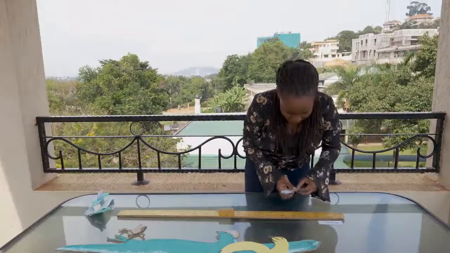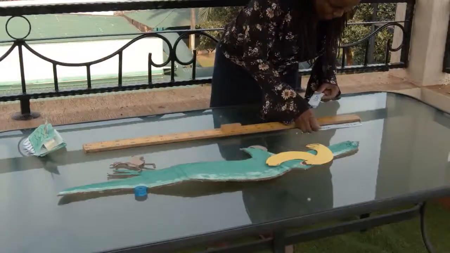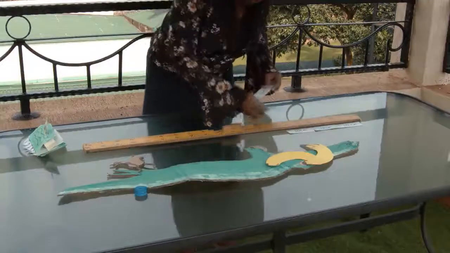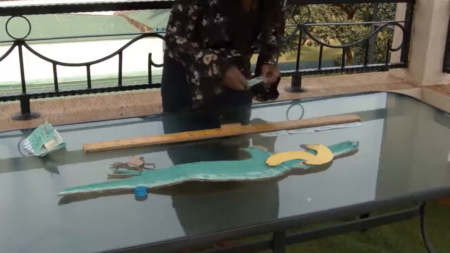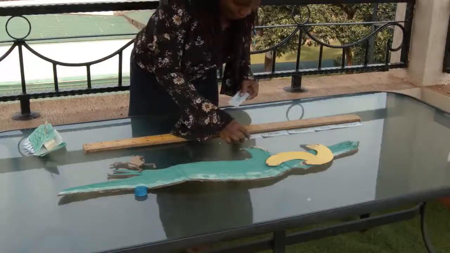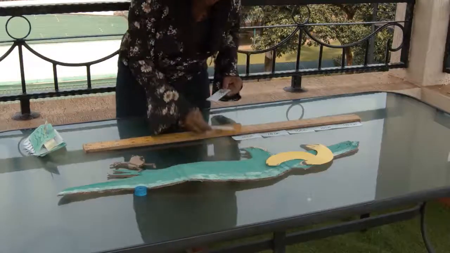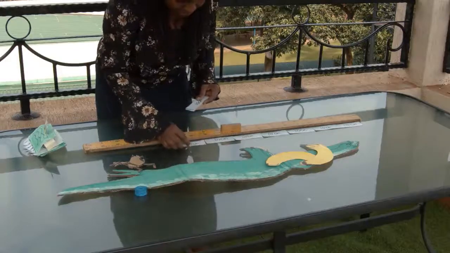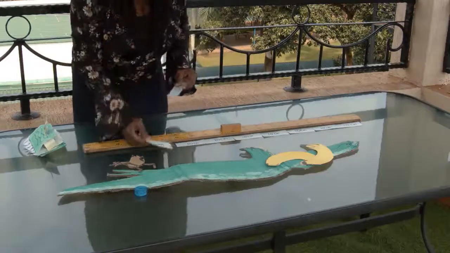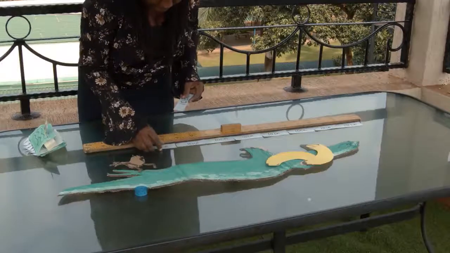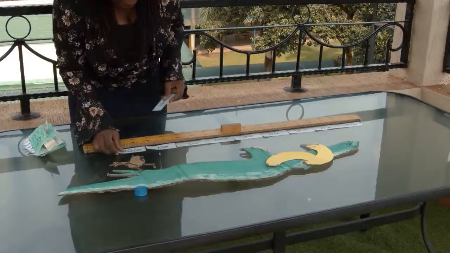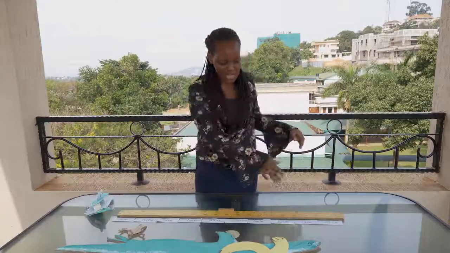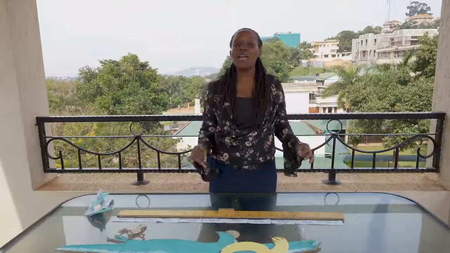10, 20, 30, 40, 50, 60, 70, 80, 90, and 100. So there are 100 centimeters in 1 meter.